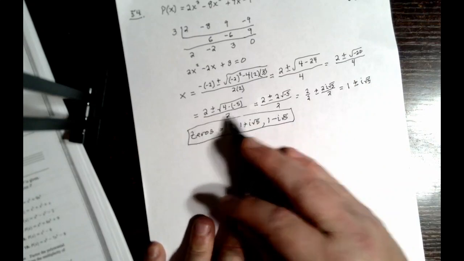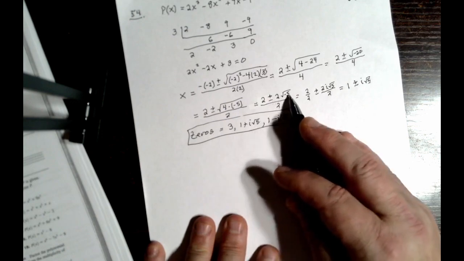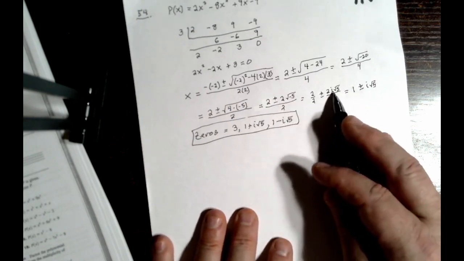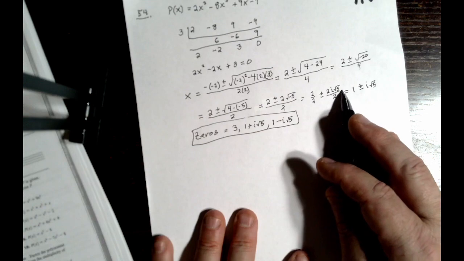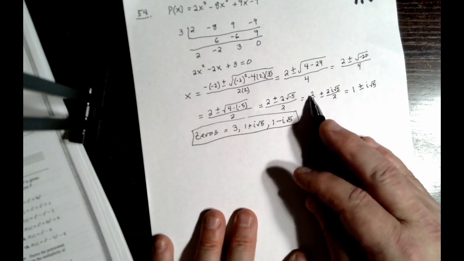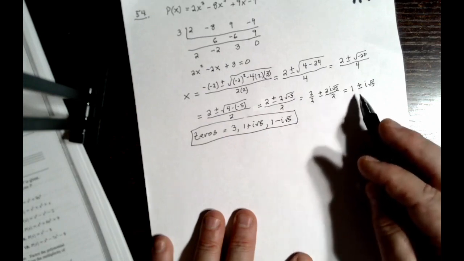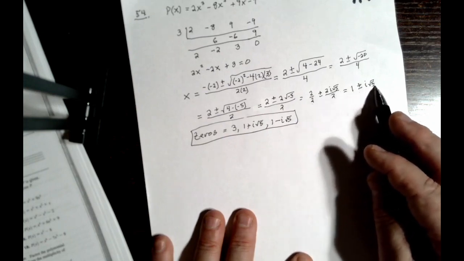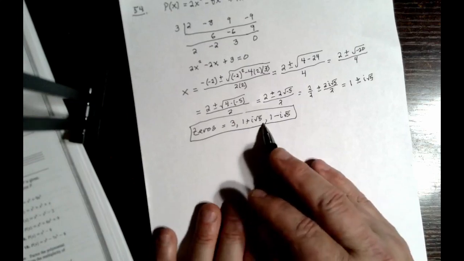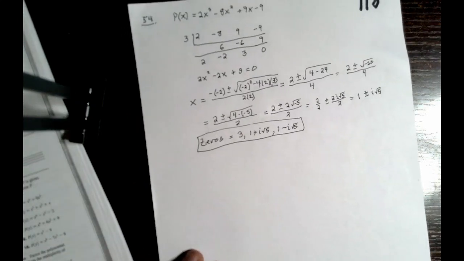Well, the square root of 4 is just 2. And the negative underneath is going to come outside and become an i. And the square root of 5 just stays where it is. So now you got 2 over 2 plus 2 over 2 i root 5. So that these both cancel and you just get 1 plus i root 5. So there's your plus and your minus along with 3.